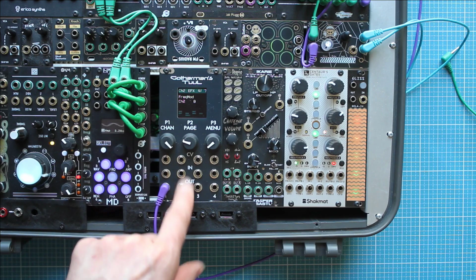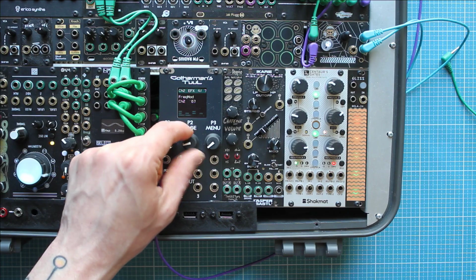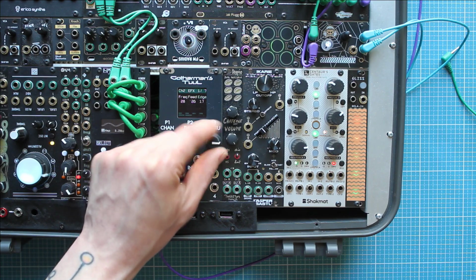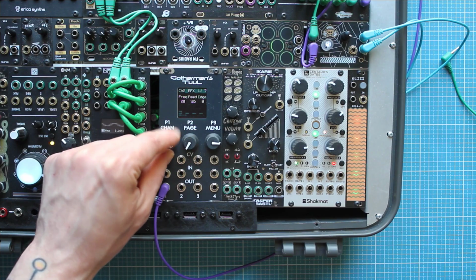By itself with the output of the channel 2. Removing the edge. Go to channel 1.